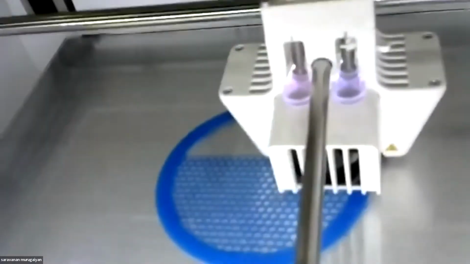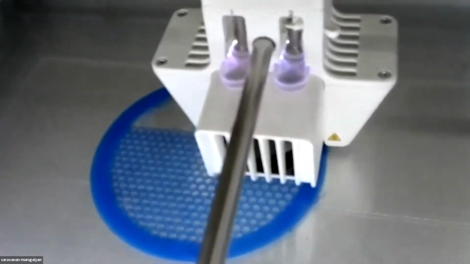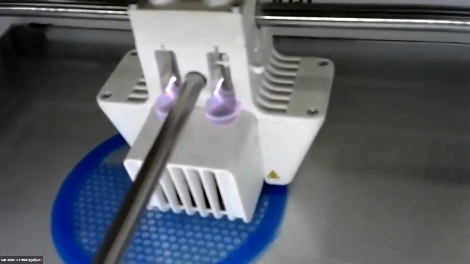So let me show you a live 3D print, a live component which is being 3D printed. We are now printing a honeycomb based structure in the machine. This is done with the help of the steps I told.